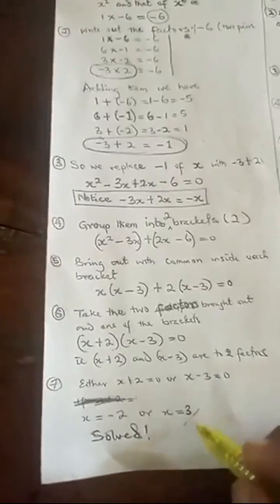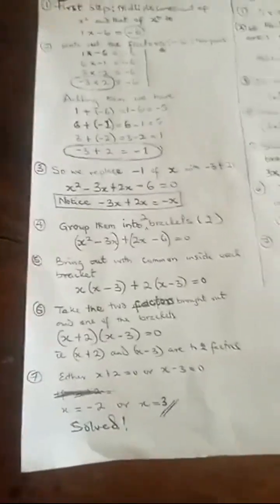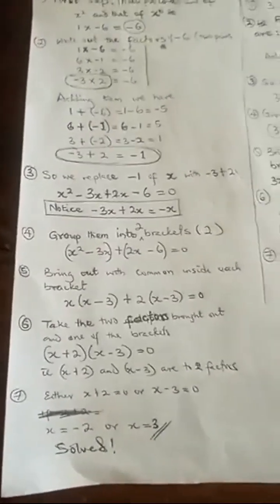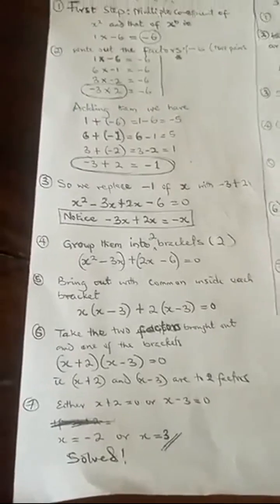And this happens to be the final solution of the quadratic equation. That quadratic equation has been solved. It's a very simple process. If you go through the video, you will see the step by step.